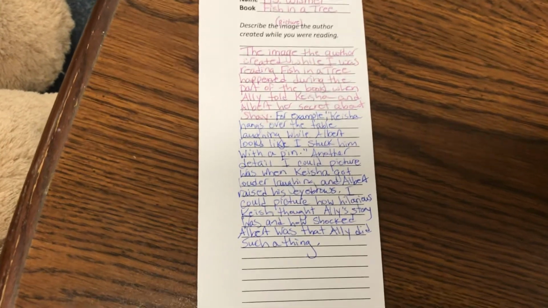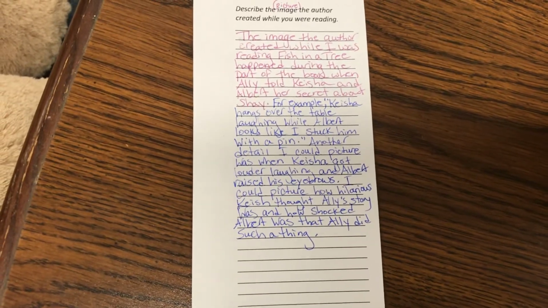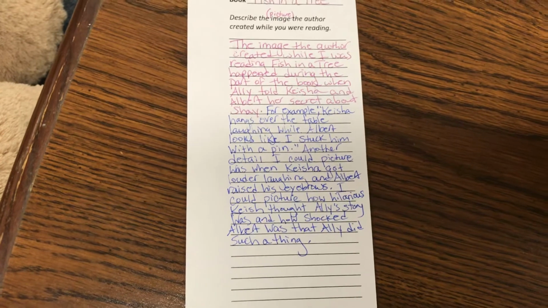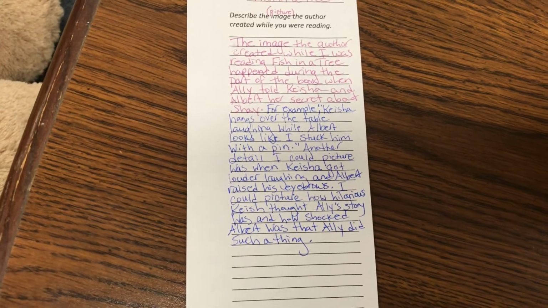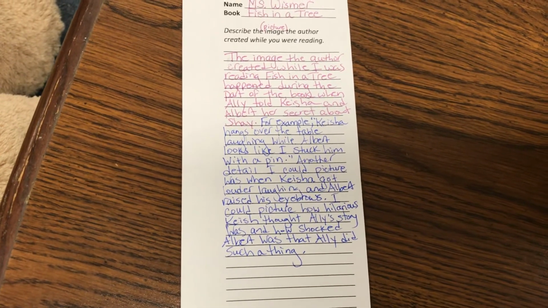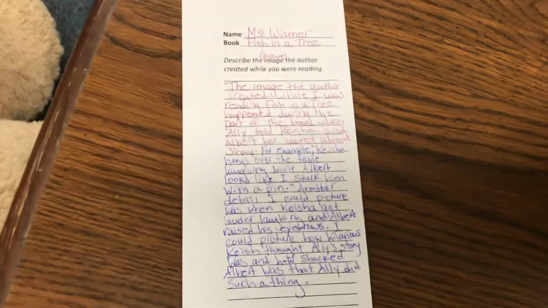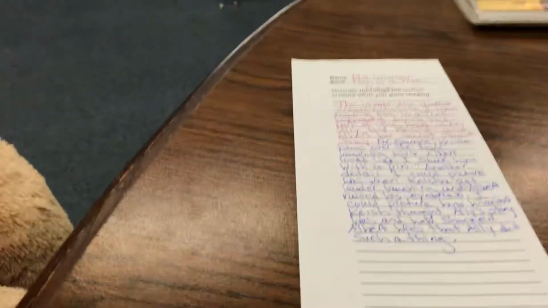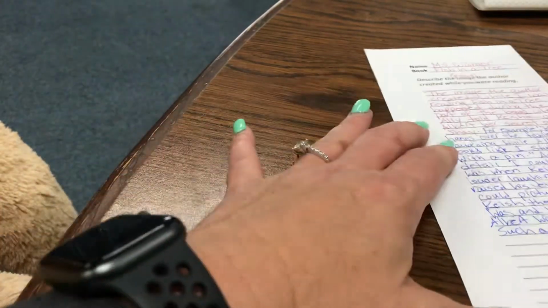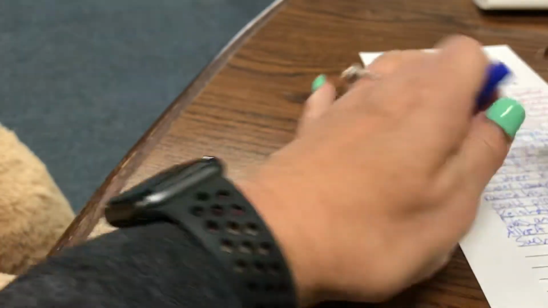Now I have to explain that. I could picture how hilarious Keisha, and I had put an A there, thought Allie's story was, and how shocked Albert was that Allie did such a thing. So now I just need my closing sentence. Okay. I'm going to fix Keisha's name here. She's not Quiche, even though that's a pretty cool name.